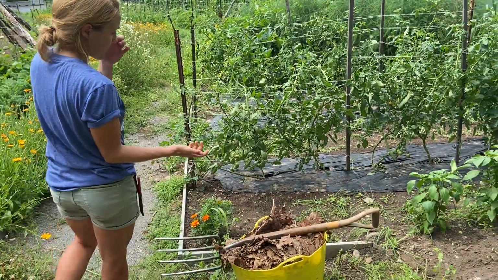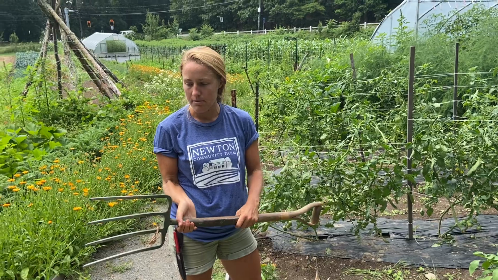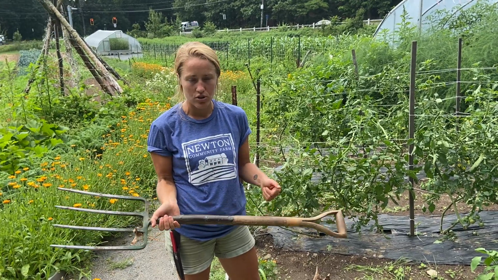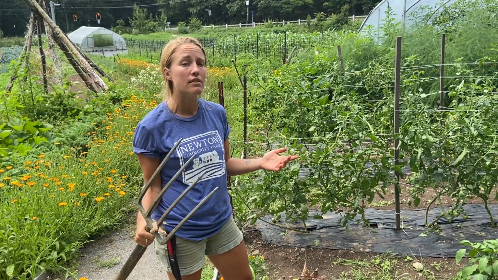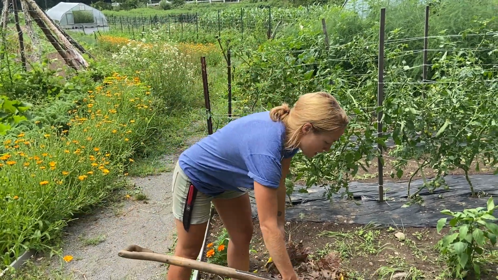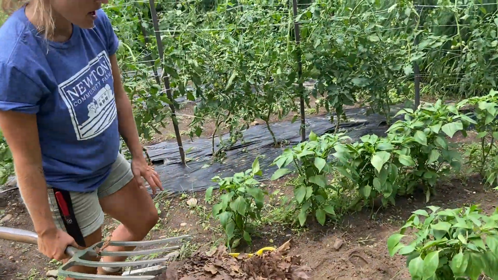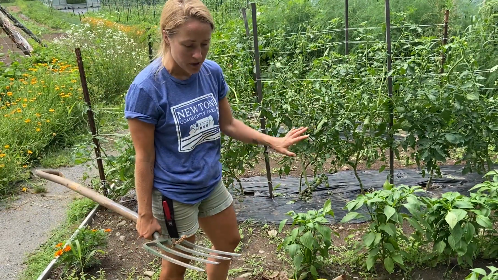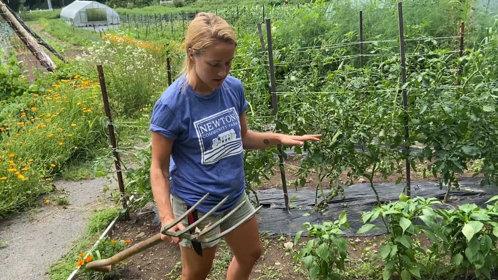So a pitchfork is great for spreading mulch. It makes it easy to pick up the material, whether it's straw or leaves. I'd probably use a rake for wood chips, but whatever you have should work. So what I would typically do for a larger area is fill a wheelbarrow with it and create little piles and then spread out the piles.